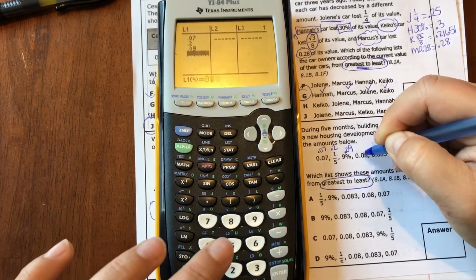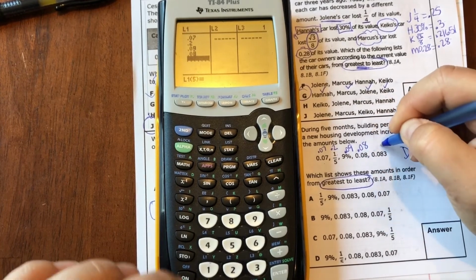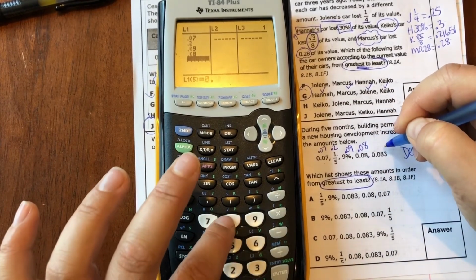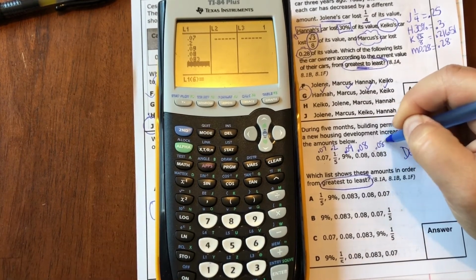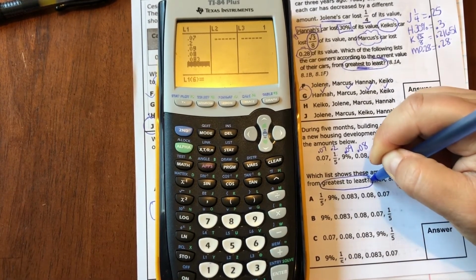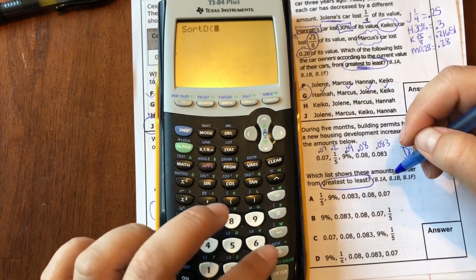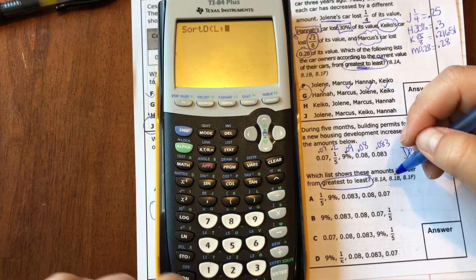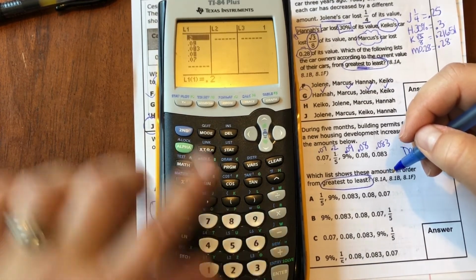Next is 0.08, 0.08. Last one is 0.083. So 0.083. And again, we're going greatest to least. So stat, sort descending, list 1, done. Go back to your list.